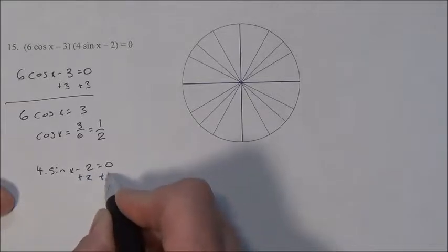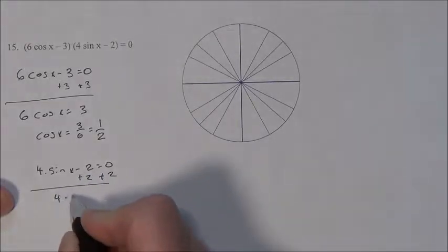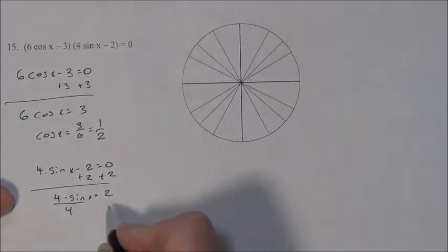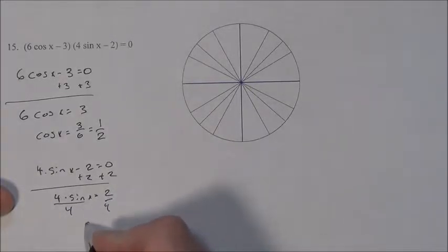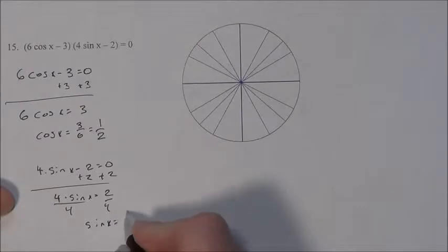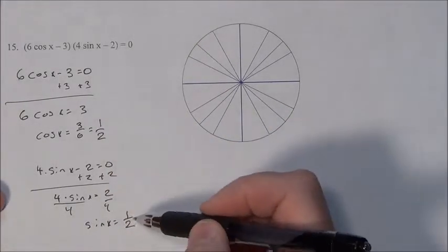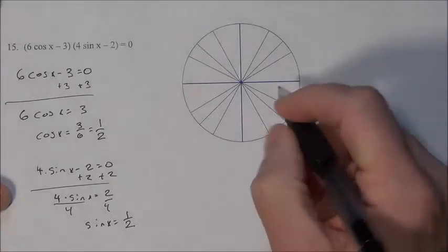Well, we add 2. 4 times the sine of x equal to 2. Divide by the 4, and you're going to see we're going to get the same thing. We're looking for when is the sine of x 1/2. So we're looking for, hey, where's the cosine of x a half and the sine of x a half?